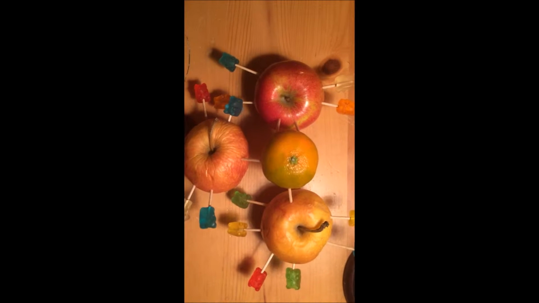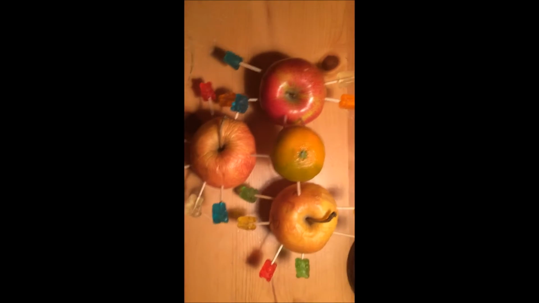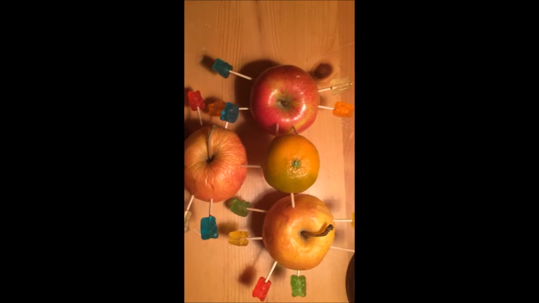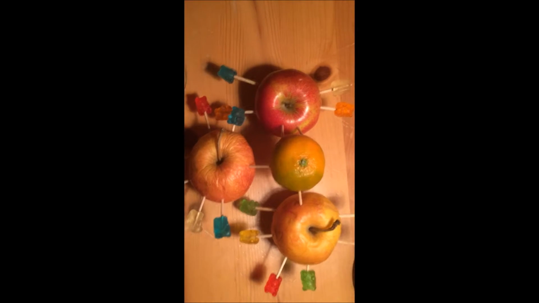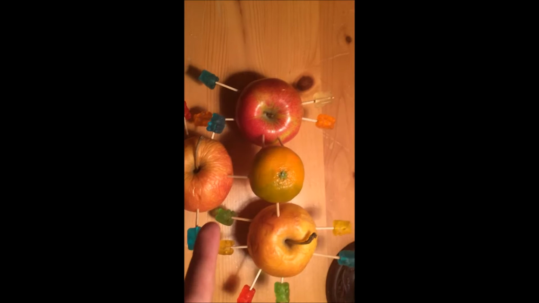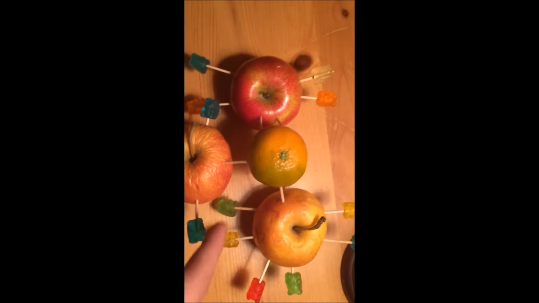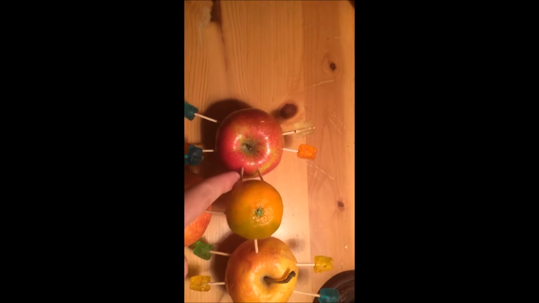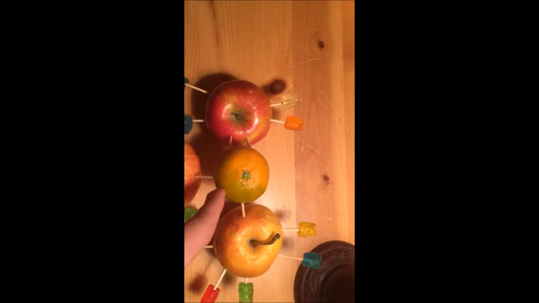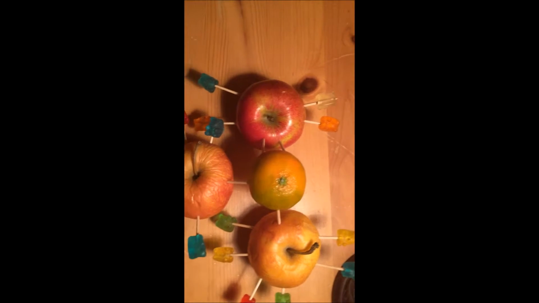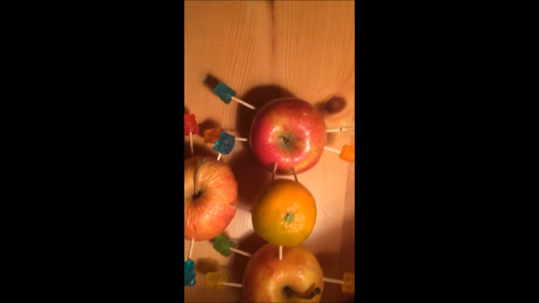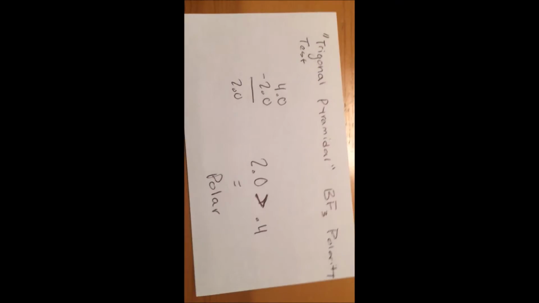Alright, next you've got your trigonal pyramidal. The example substance is BF3. Bond angles, 120 degrees. Electron pairs, there's four shared pairs, 1, 2, 3, and 4, and there's zero lone pairs on the central atom. And the trigonal pyramidal BF3 is polar, and here's the math. As you can see, the electronegativity subtraction, 2.0 is greater than 0.4, and it makes it polar.